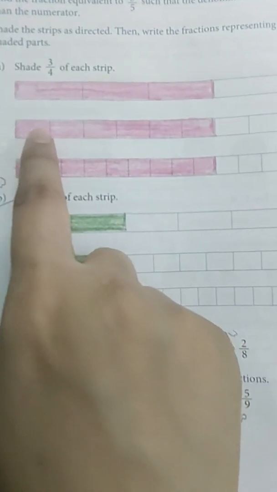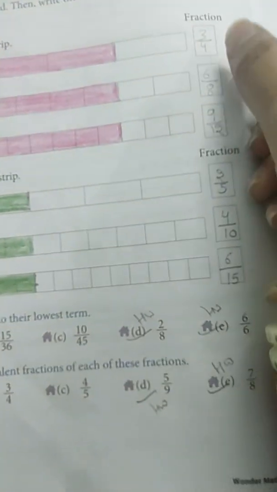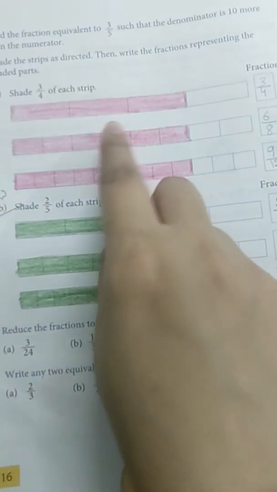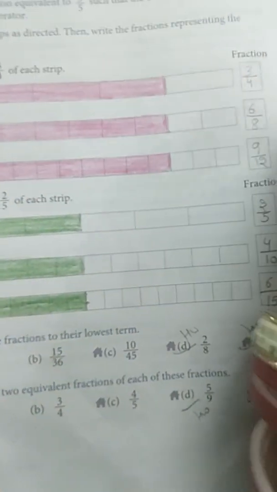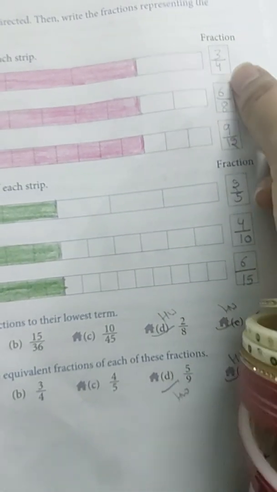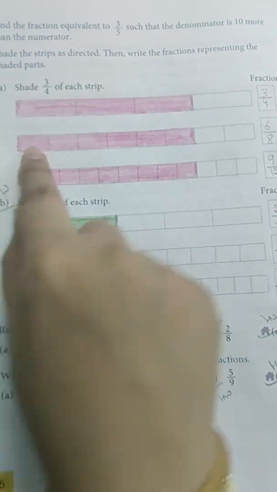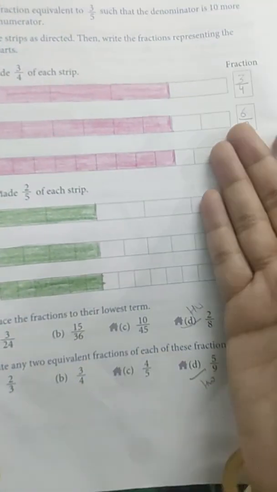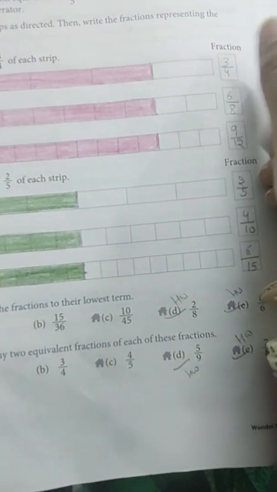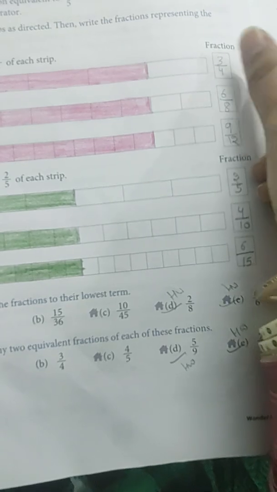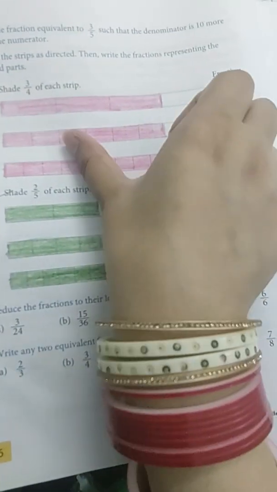Now the next strip here, 3 by 4. Now we have to multiply by 2 here. Okay, you have to actually shade the same portion. So 3 by 4. Now 3 2s are 6 and 4 2s are 8. So here also let me see how many boxes are there. 1 2 3 4 5 6 7 8. So it is coming in the same table. So now 4 will have 8, then 3 will have 6, because 4 2s are 8, 3 2s are 6. So 6 boxes we have to shade.